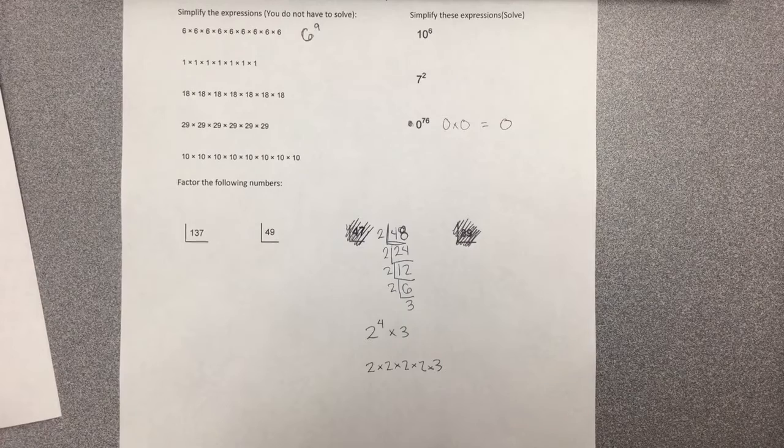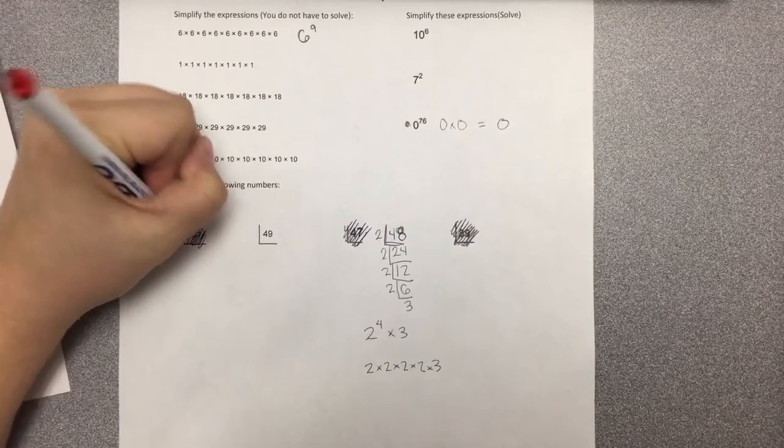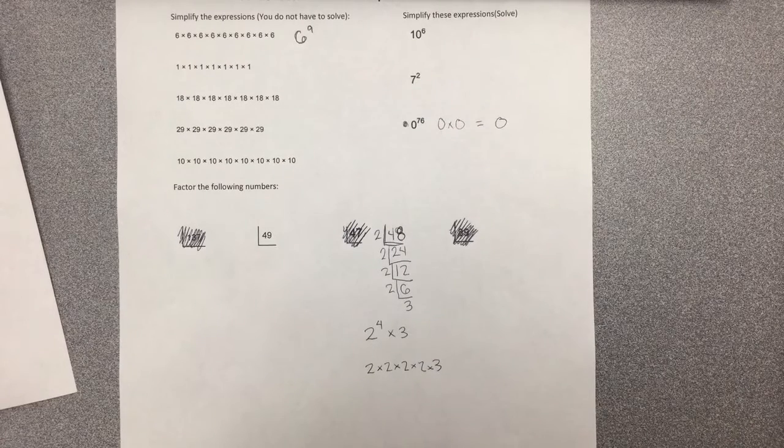I am going to double check and see that 137 does have a prime factorization because I am not currently sure that it does. So if we think about it, 137 divided by 4, 6. You know what? 137 also doesn't have a prime factorization. So you guys got really, really lucky. You get to X these all out. Just do the prime factorization of 49, which I've already done because it was on your homework.